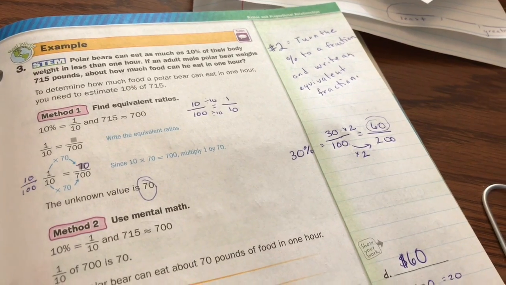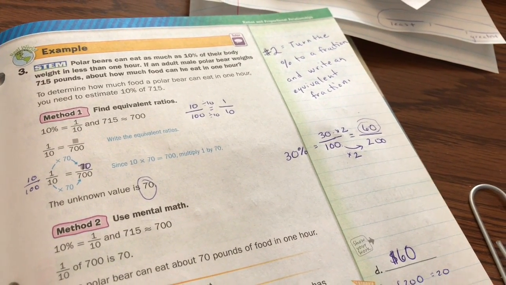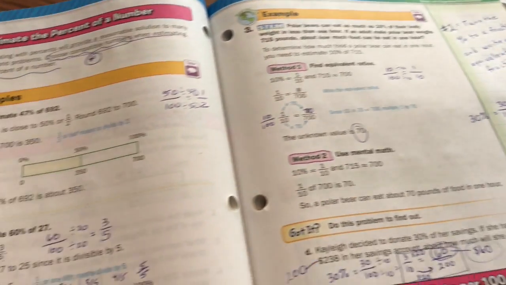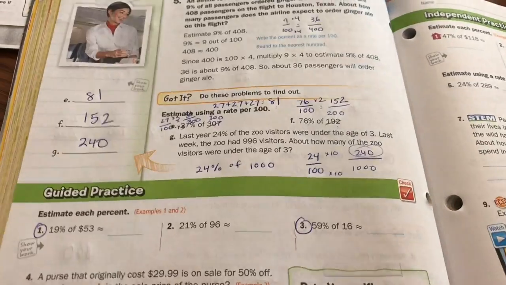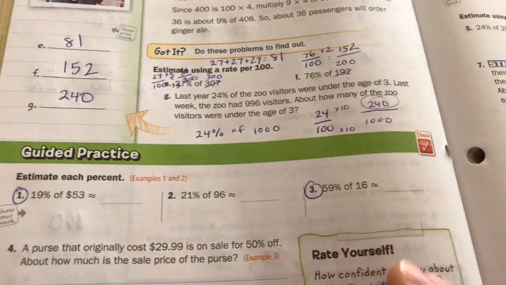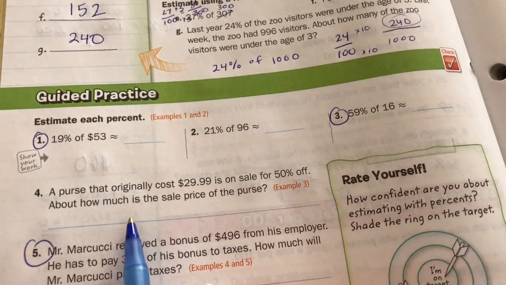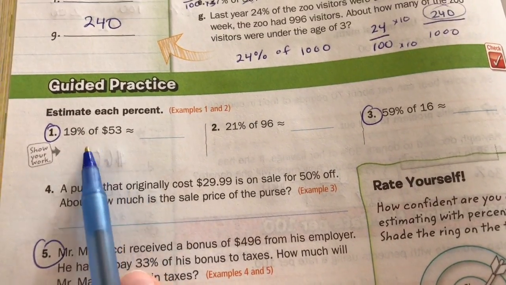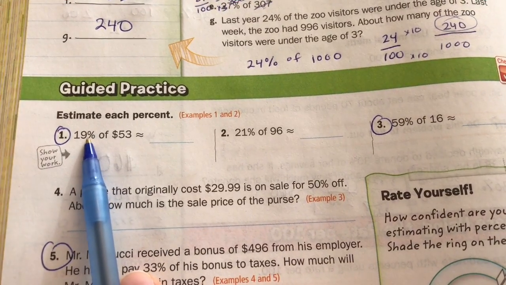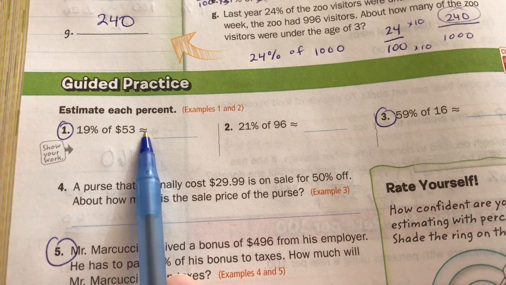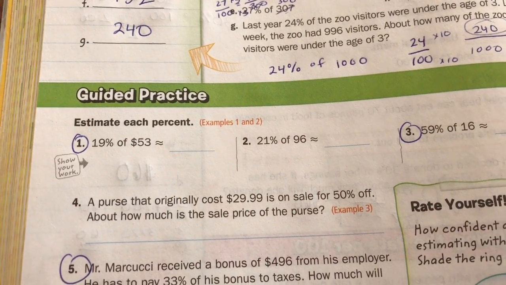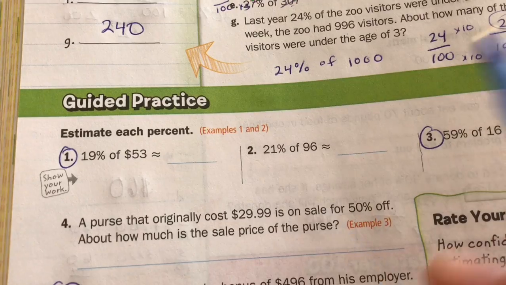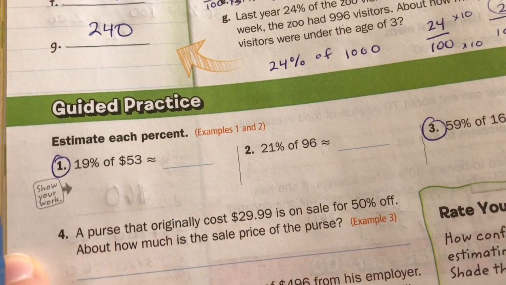You might want to set up an equivalent fraction, even though we did that in step 3. If you want to, you can do an equivalent fraction too. The diagram is good too. I'm going to show you both. So you go ahead and pause this, estimate 19% of 53, and then push play, and I'll show you the bar diagram and the equivalent fraction way. All right, go ahead, pause it and do it.